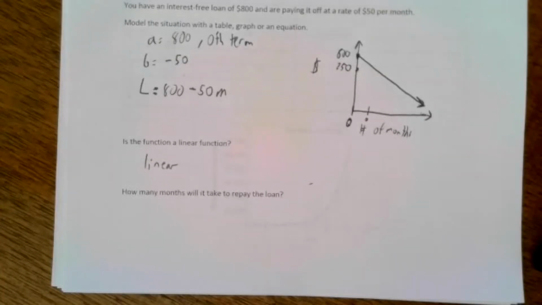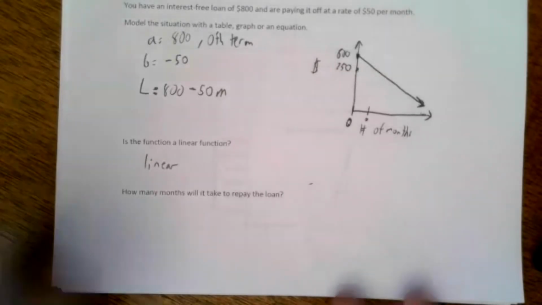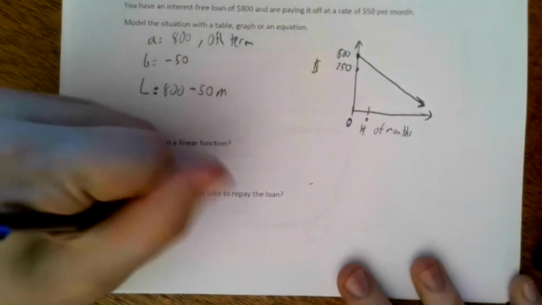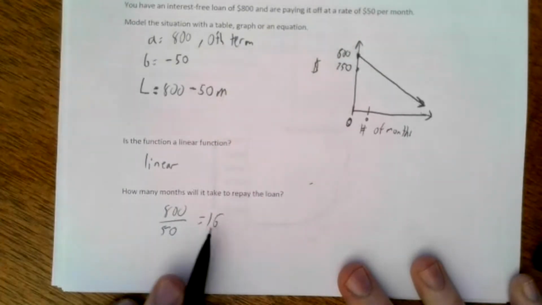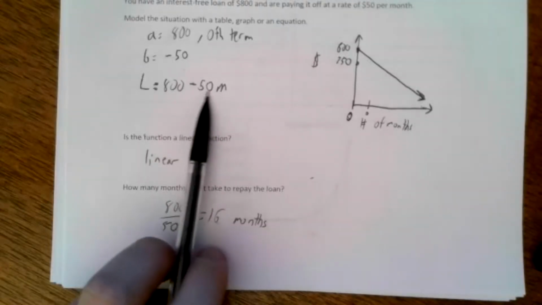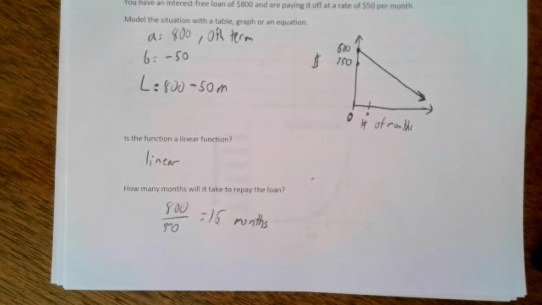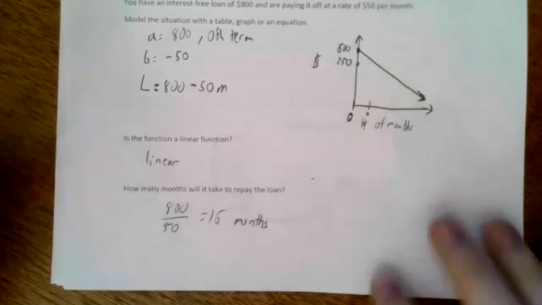16. How did you find that out? Divided 50 on each side. Yes, if I do 800 divided by 50, we get 16. So it's going to take us 16 months to pay back that $800. You just need 16 months of $50 increments to get up to that 800. Okay, any questions on this page?